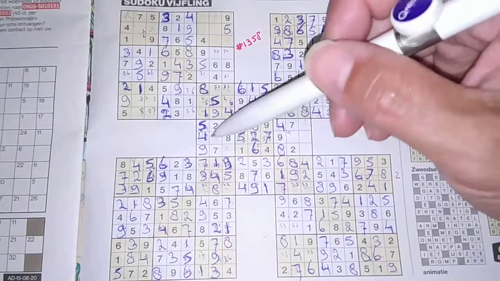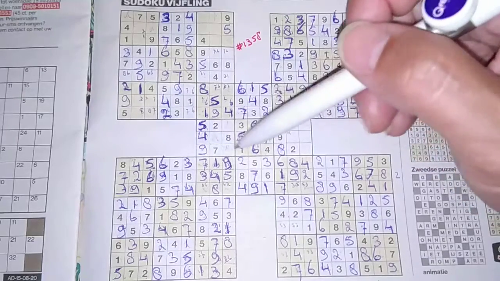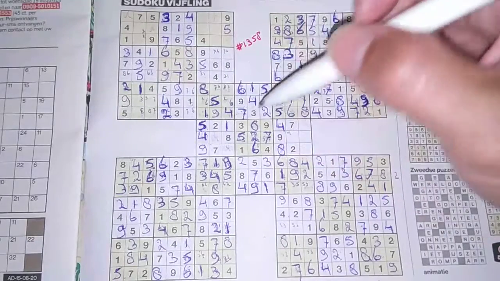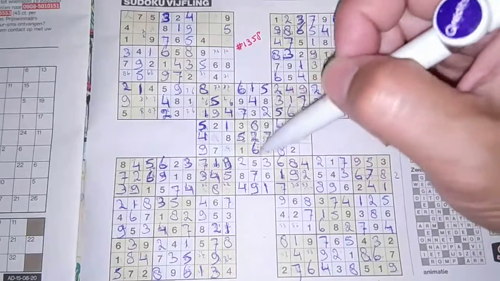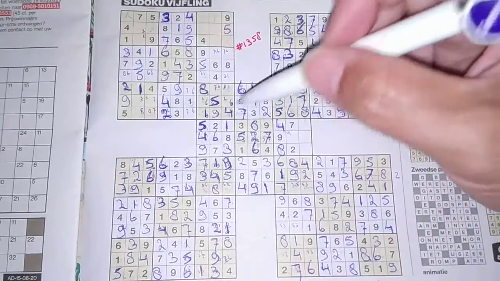6 is missing. The 1 is missing. We have a 1 here, so this cannot be a 1. Here 1, no 1 there. 1 should be there. The 6 and the 3 are missing. We have a 6 here, no 6 there. 6 should be here, and the 3 goes there.